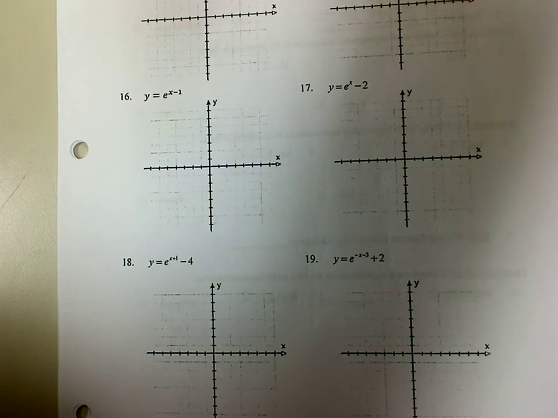Okay, so now we're going to talk about a new number, which is called e.